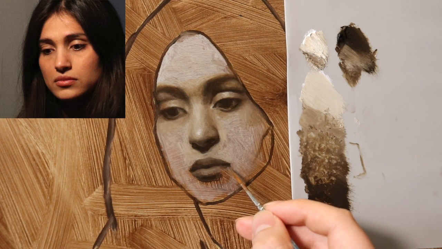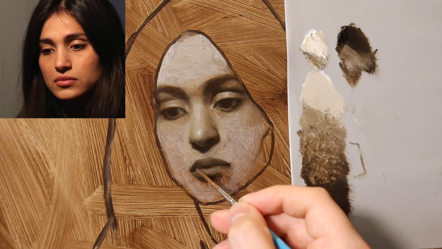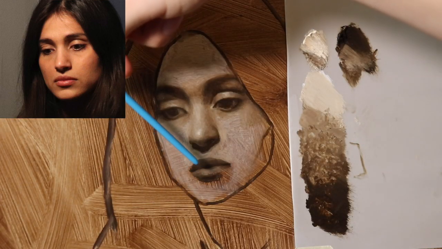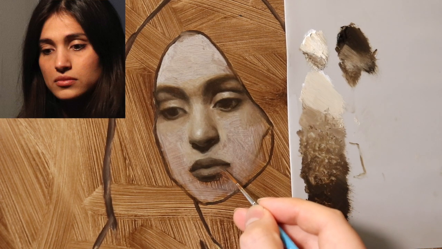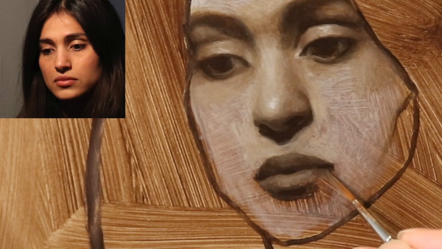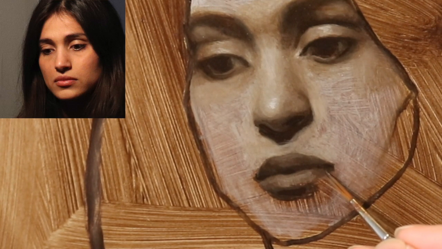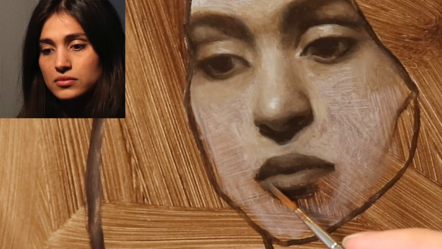So for instance, this plane here is actually facing the light a little less than this plane here, simply because the light is coming in at this angle. So it's actually going to be a little darker here. That is, this plane is going to be a little darker relative to that plane.